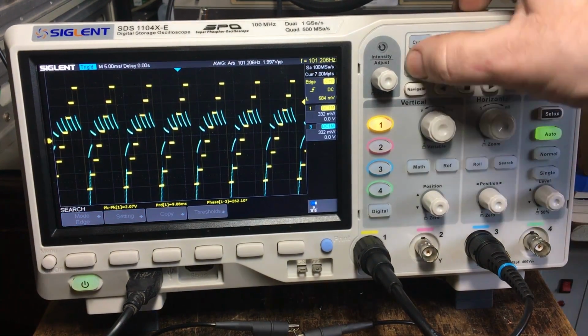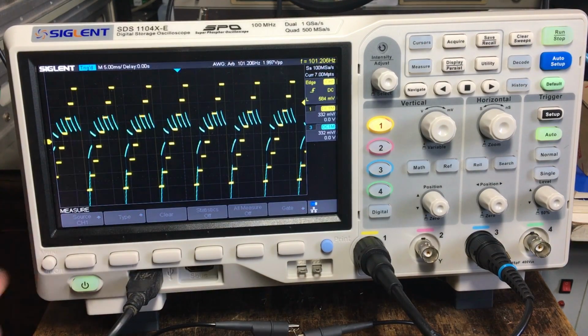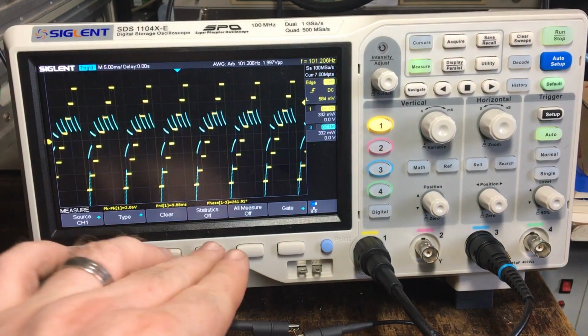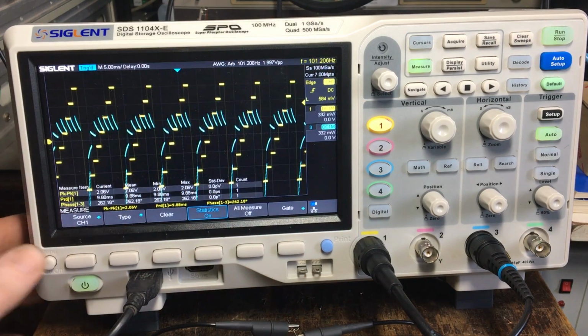So let's get rid of that. And again, you can hide that menu and do stuff with that. So if you need some more screen space, measure. I tend to have measure on actually. Maybe stats on, right? But if you want to hide that, it shifts it all down. I don't know if I showed that either. I think I've covered just about everything now.